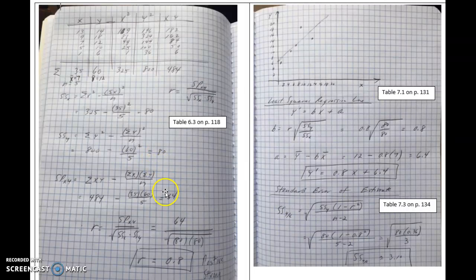So each of these three values represents the input needed to find my r. So I'm going to take that formula and substitute those values one at a time. And again, here's another area where you might want to take your time, finding the square root of 80 times 80.